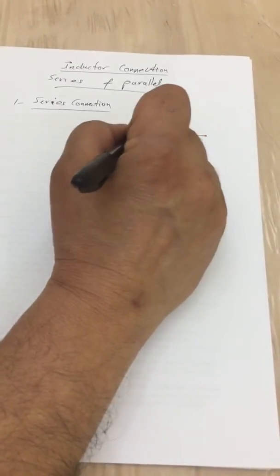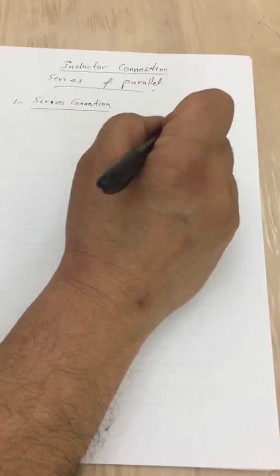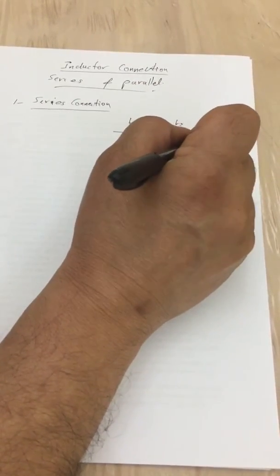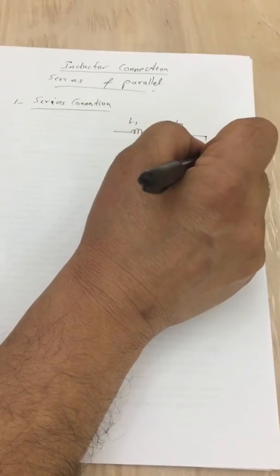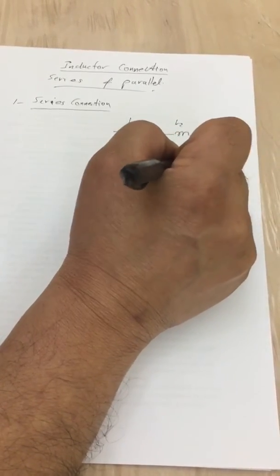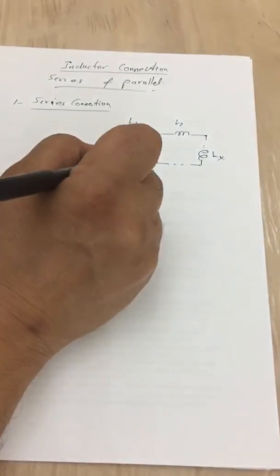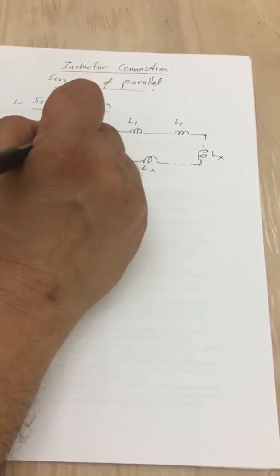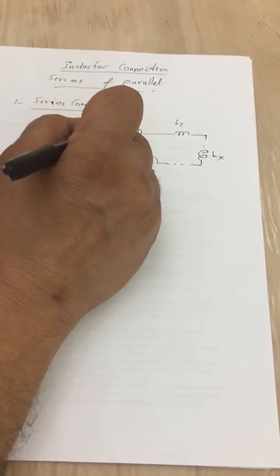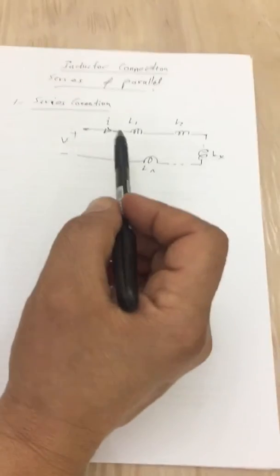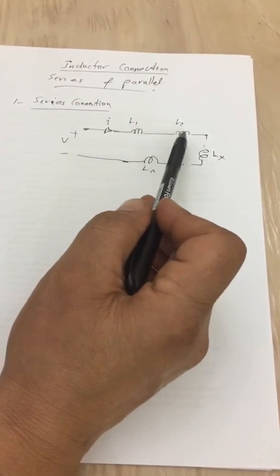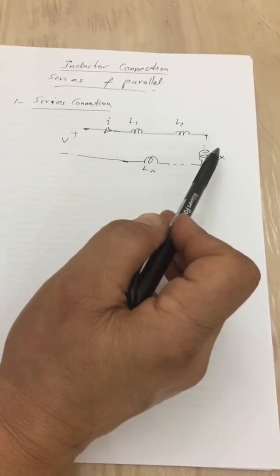Series connection means we have several inductors, L1, L2, Lx, Ln, where we have our single voltage source and we have a current I. So the current passing through L1 is the same current passing through L2, through Lx, that's why they are connected in series.